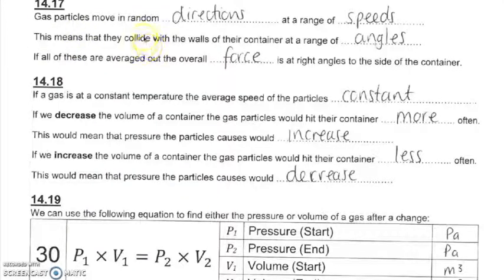Gas particles move in random directions, as we've stated before, and they move at a range of speeds. That means they're going to reach the walls of the container at a variety of angles. But we say that an overall force is going to be exerted, and this is going to be at right angles to the side of that container.